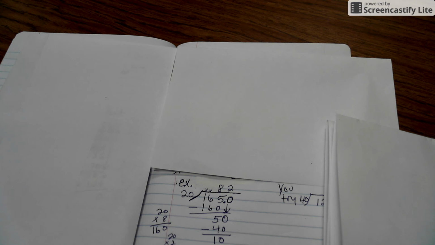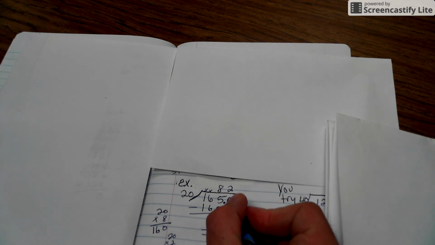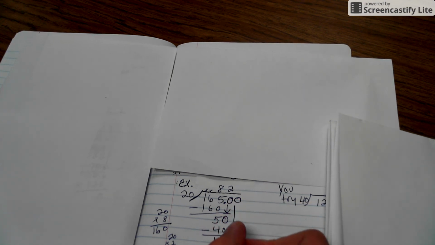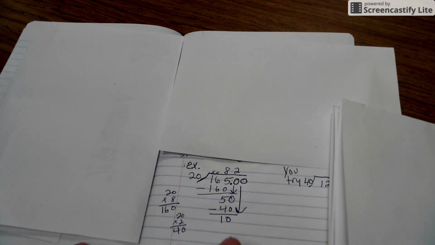Now what else could I do? I need to bring down. That is my next step because I've done my subtraction. Now I got to bring something down. Well, I can add another magic 0 there. I can go ahead and draw my arrow and go ahead and bring that down. So now I have 100.